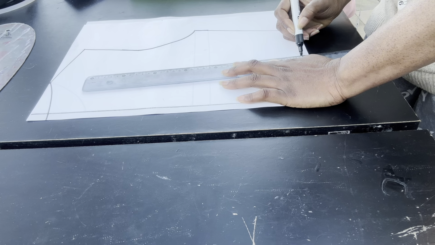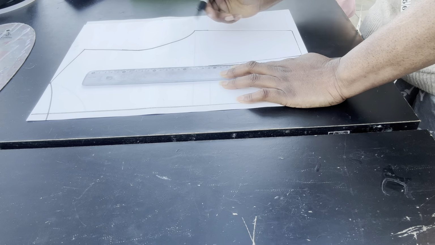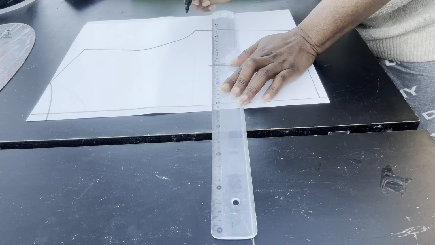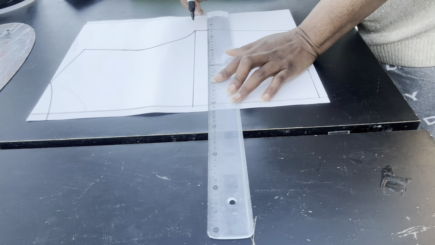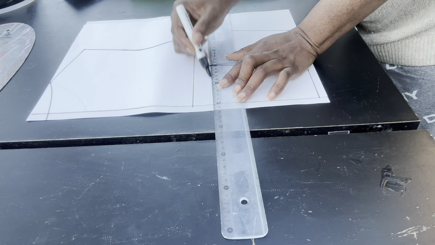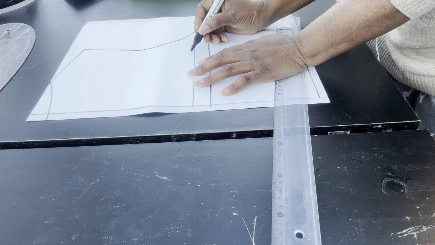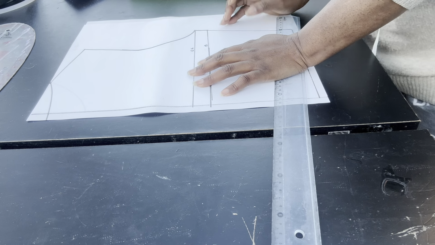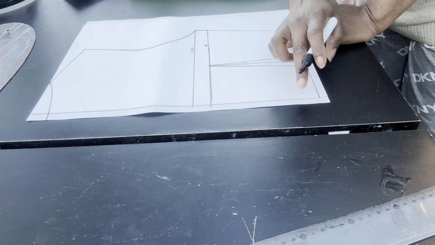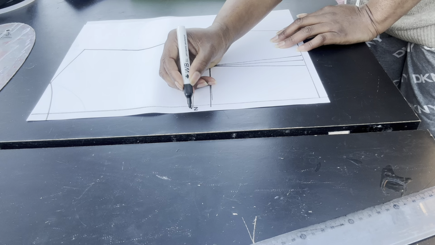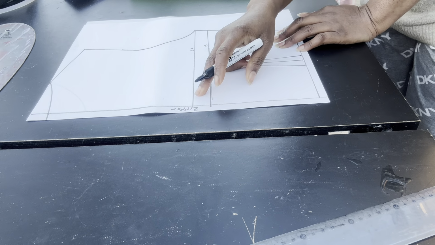The back pattern is very easy to draft, even if you were to draft from scratch, because you are working with fewer measurements, just the neck, the shoulder, the bust, and the waist. You're not doing anything fancy at the back, most of the time. So that is the back pattern done. I'm labeling the chest line, bust line, and the waistline. And I label the zipper area as well, just so that I know.